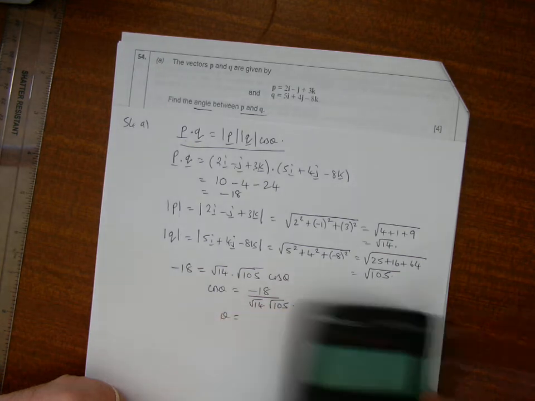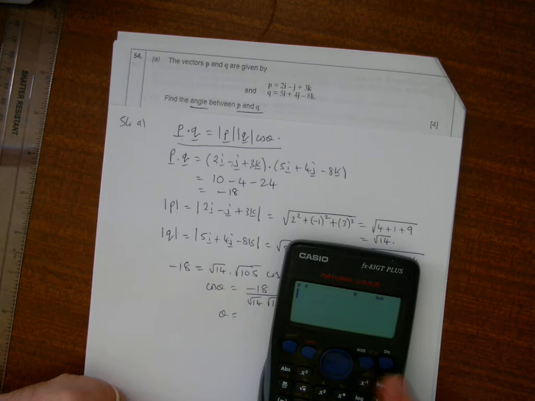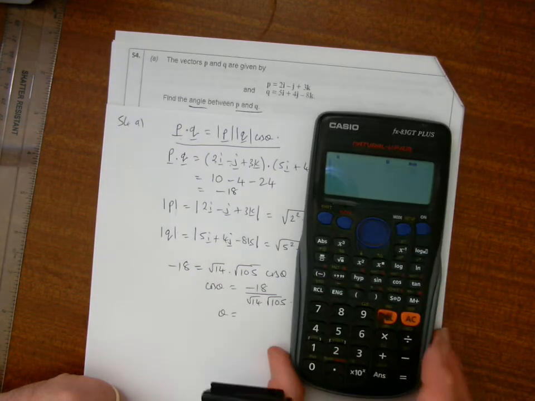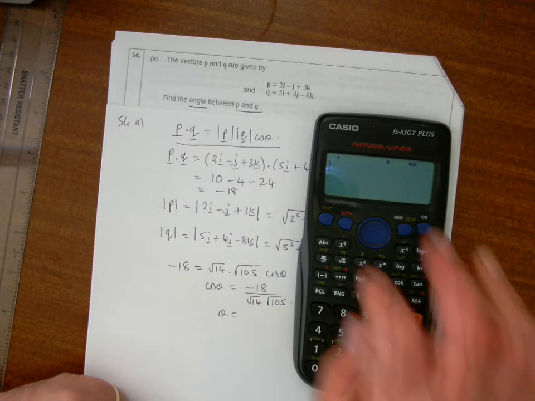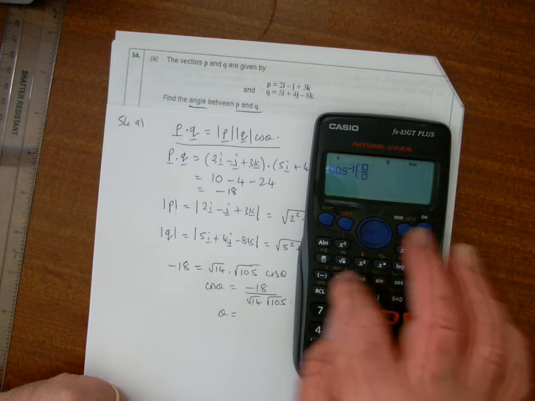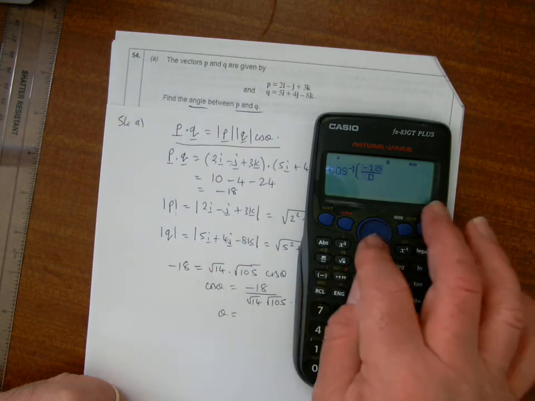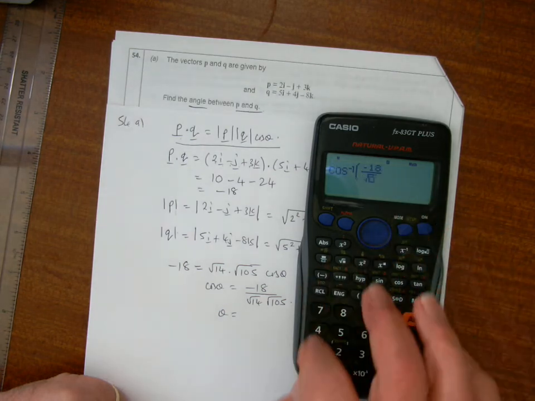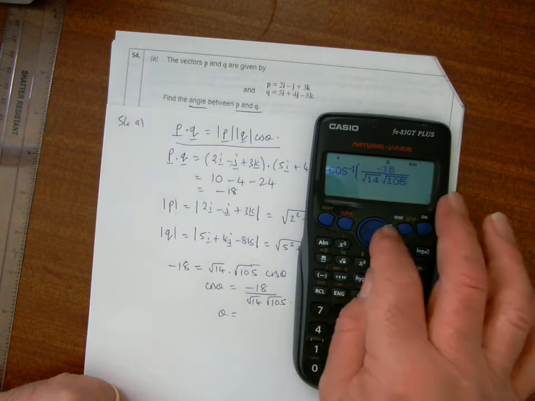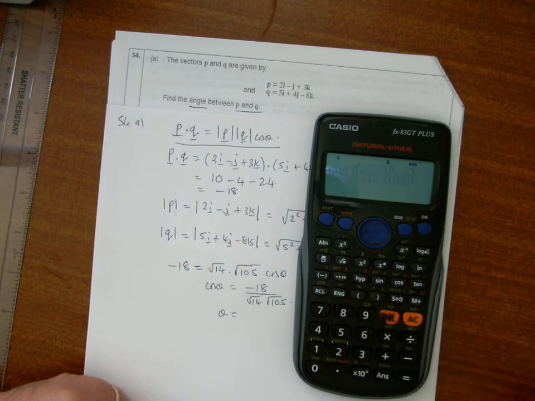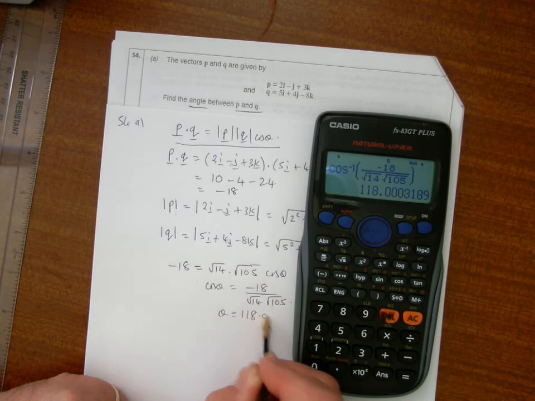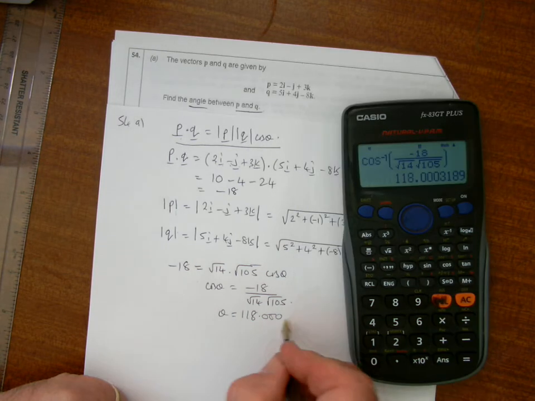Let me find theta, we type it in. Make sure you're in degree mode. Shift setup 3, and then type in what I got. So that's shift cos, minus 18 on top, and square root of 14 square root of 105, equals, and I got 118.000 and so on.